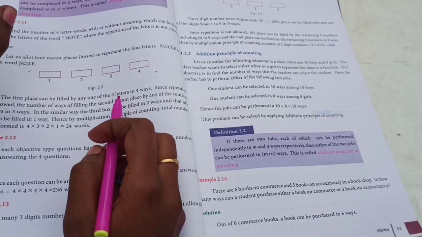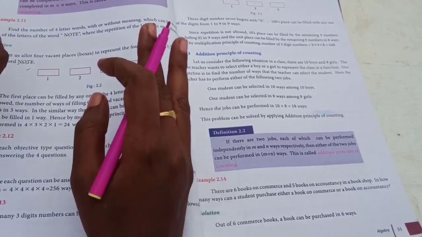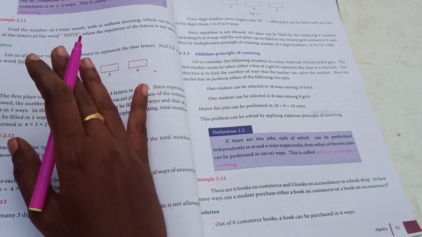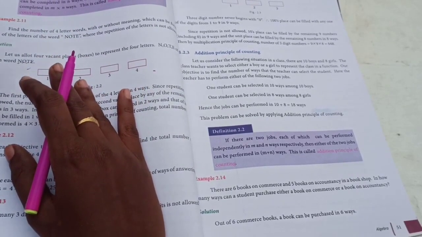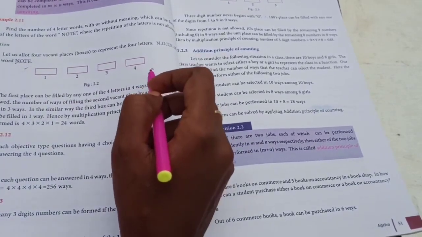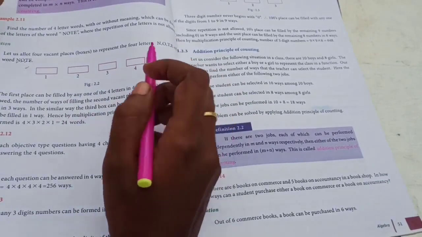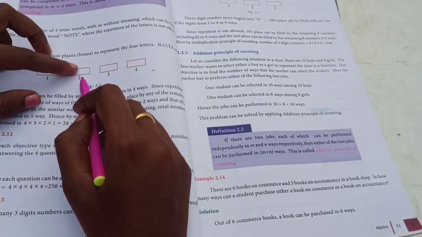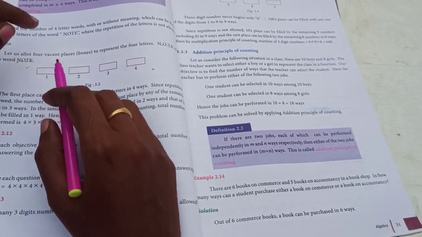Am I right? Correct, no? So they said we need to use 4 letters. So first, keep it in mind: we need to use 4 letters, we need to form a 4-letter word, but repetition is not allowed. So we will fill the first place in 4 ways. Then, repetition is not allowed, so for the second vacant place, how many? Already 1 letter has been used, so here 3 letters.